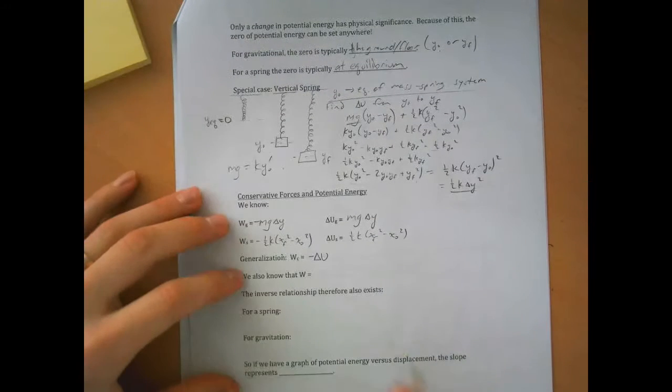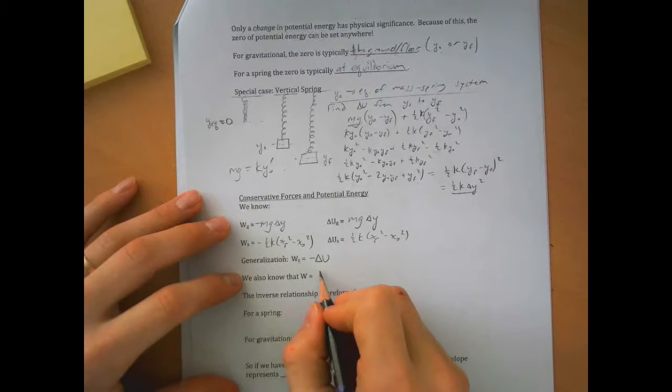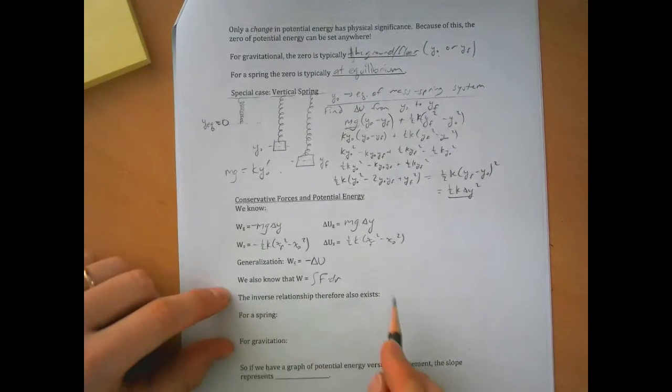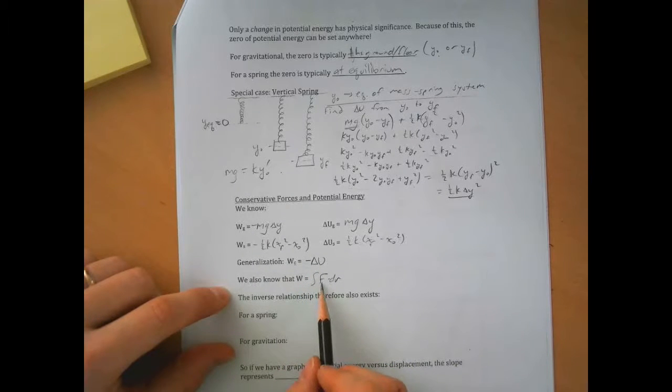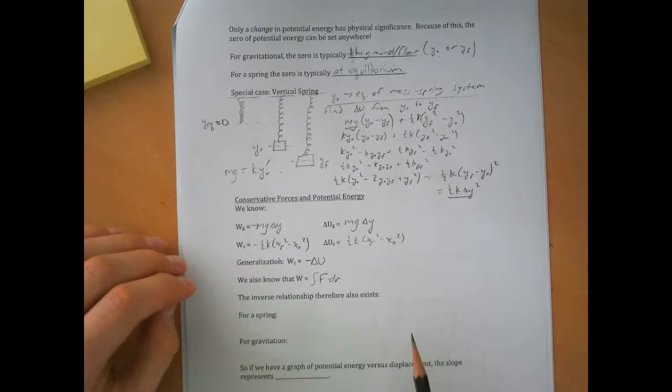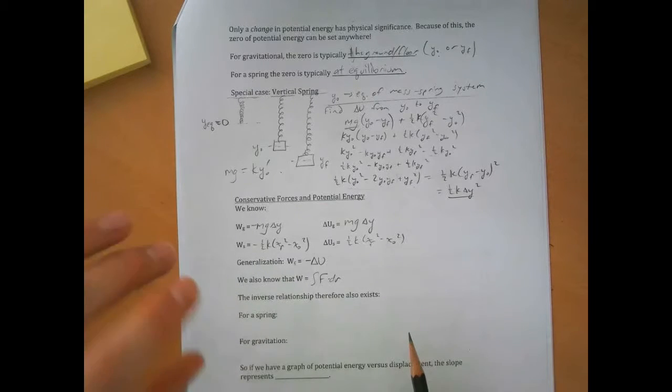Okay. We also know, what's our definition of work? Calculus definition of work? Right. So that means that if our force is a conservative force, negative change in potential energy equals the integral of F dot dr. And then by the fundamental theorem of calculus, if there's an integral relationship, then the reverse also applies.